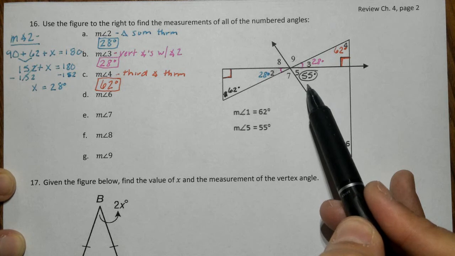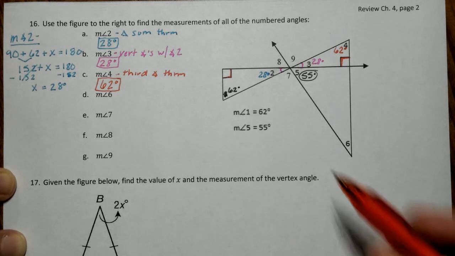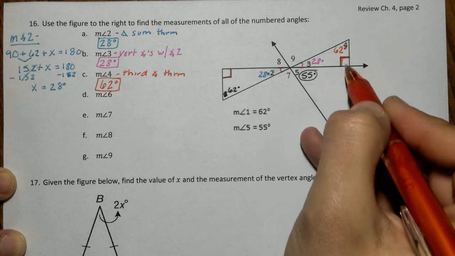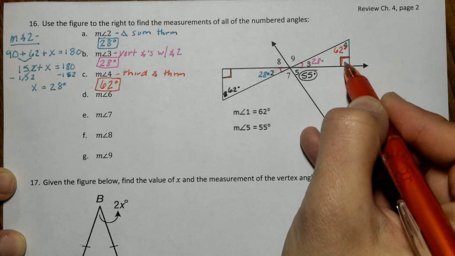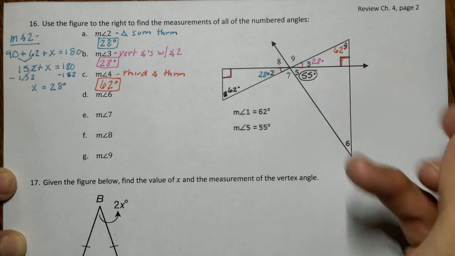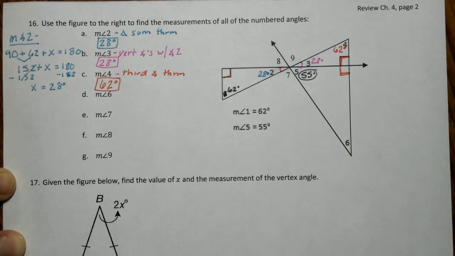Okay, well that's great. We're still missing another angle over here. Or are we? We have a side right here. We have two lines that are perpendicular. And when you have perpendicular lines, if they intersect each other perpendicularly, you're going to have multiple 90-degree angles. So this angle over here is also going to be 90 degrees.